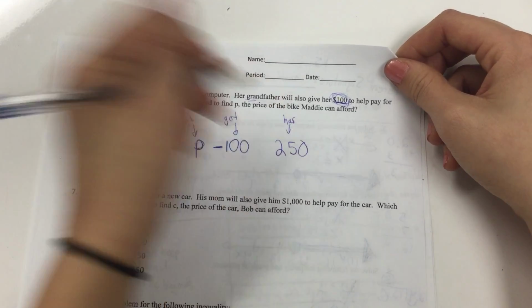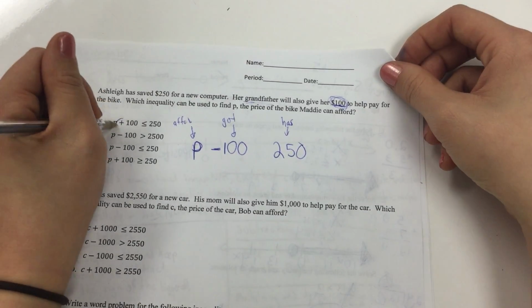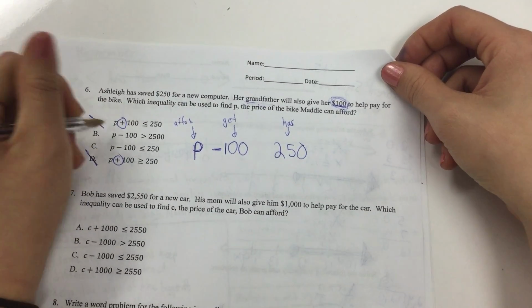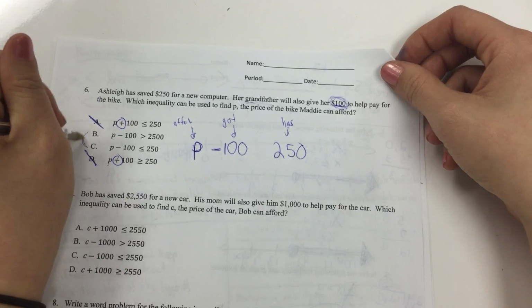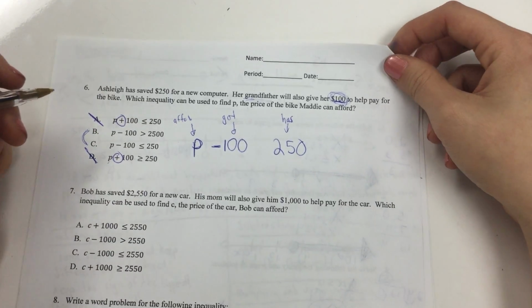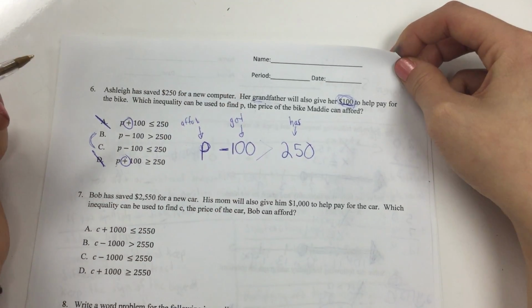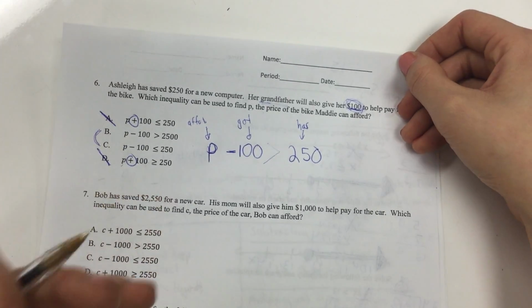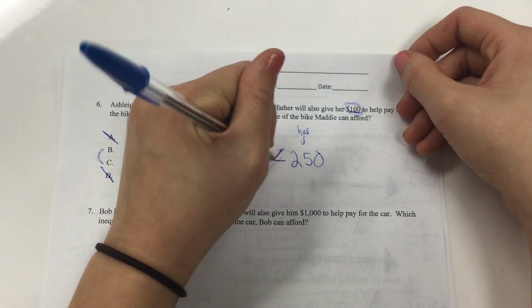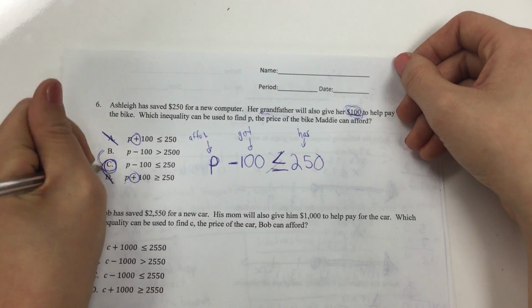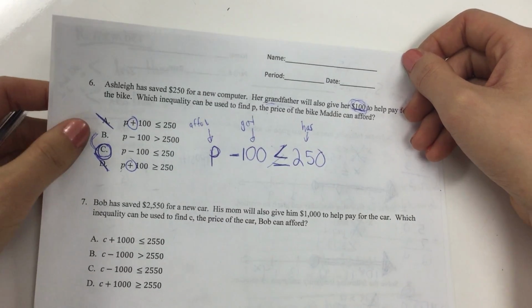So let's think about this, okay? Let's cross off A and D because of plus signs, and let's look at B and C. Well, should she spend more than what she has? Probably not, because she doesn't have the money to do it. So she should spend less than or equal to, which is why the answer would be C.